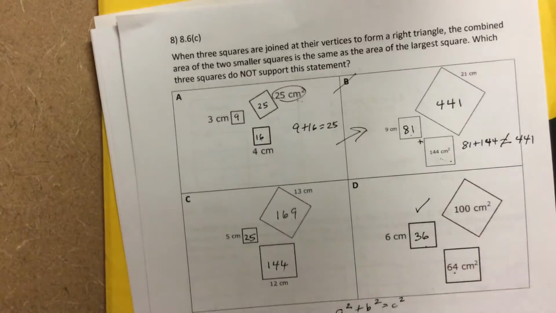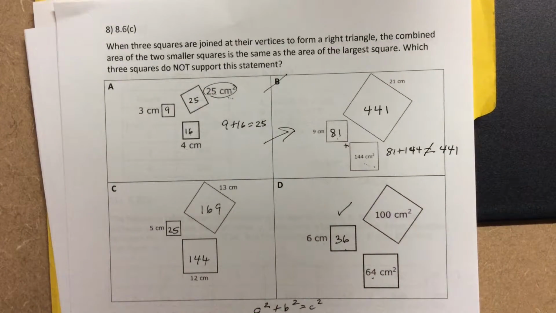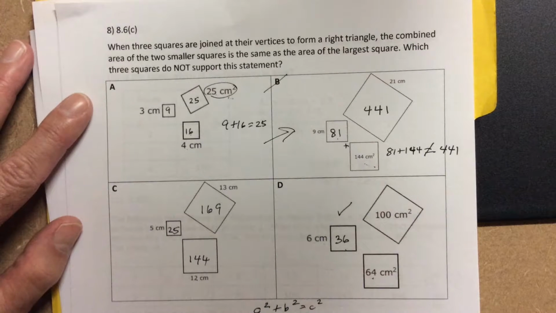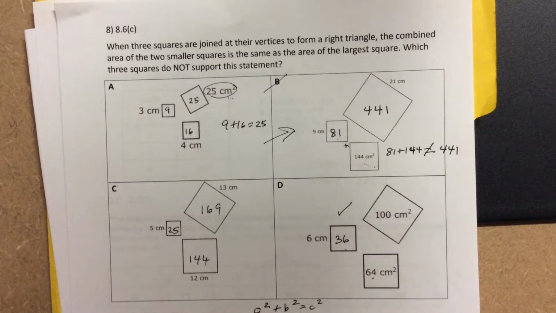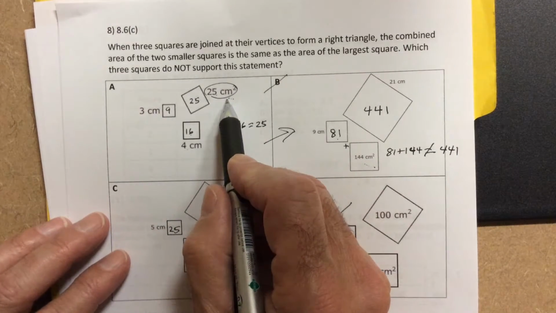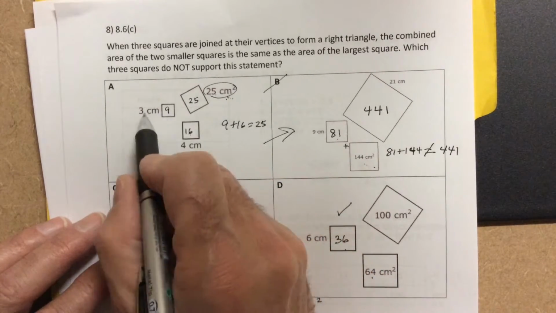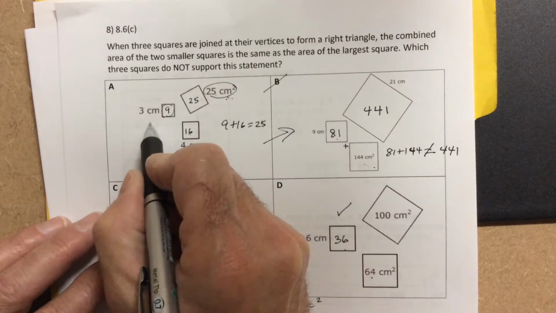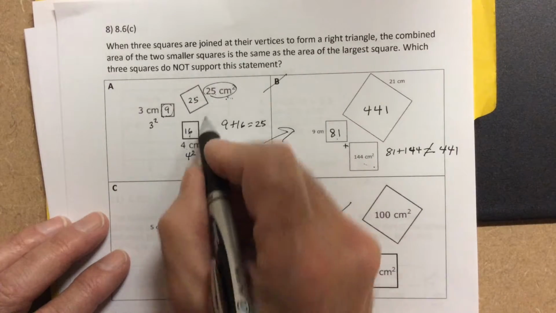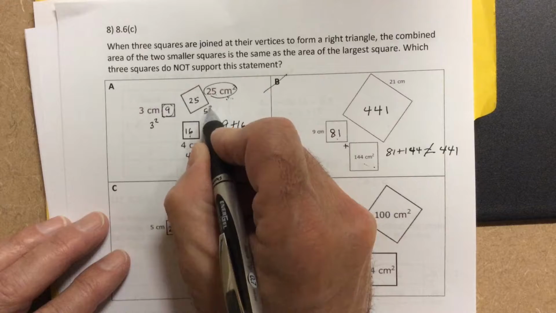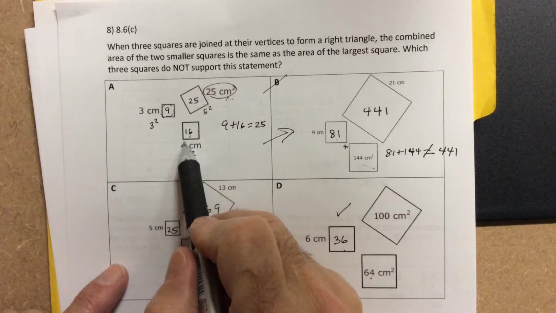Number 8. Now, here's where a lot of kids missed. I've already done the work because I've already done this video twice. The principle says a squared plus b squared equals c squared. Now the only thing I don't like about A is they wrote 25 out here when maybe it should be inside. But 3 squared is 9, 3 times 3. 4 squared is 16. And this would be 5 squared. This is a 3, 4, 5 triangle if you put it together. And 9 plus 16 is 25.